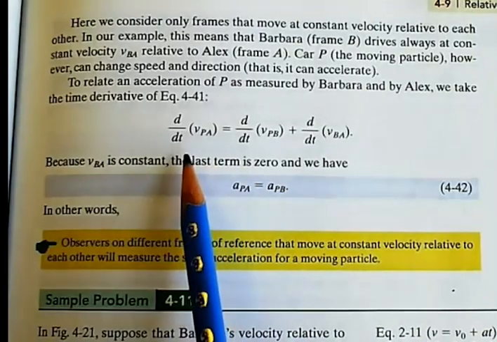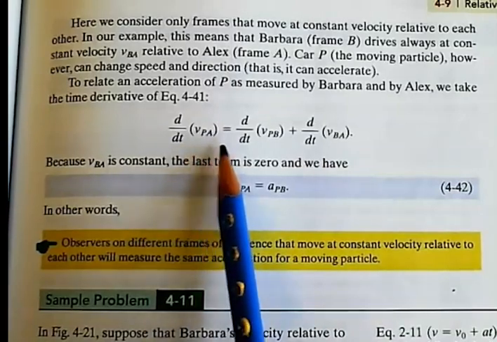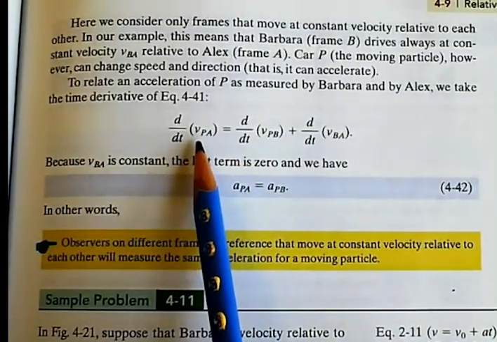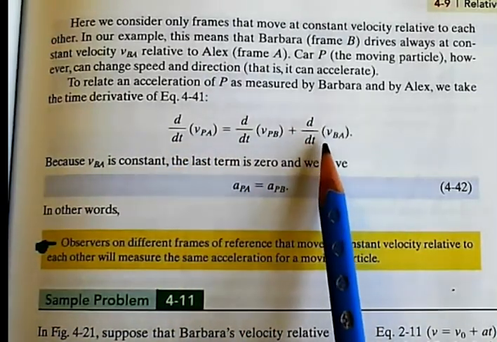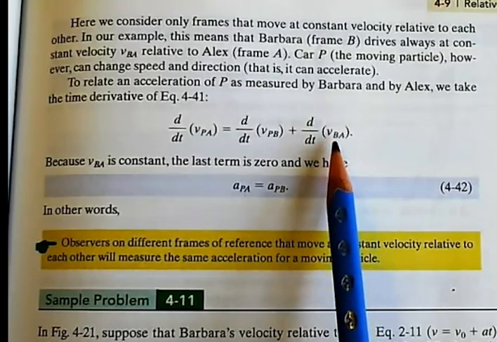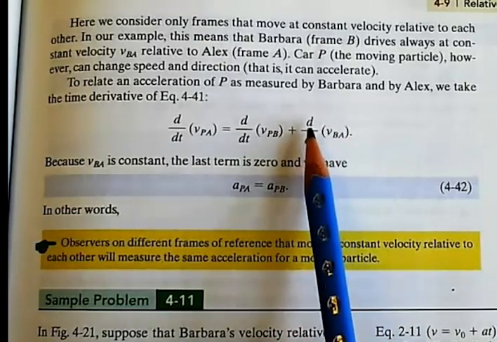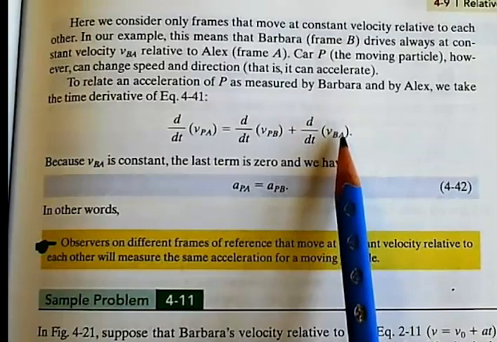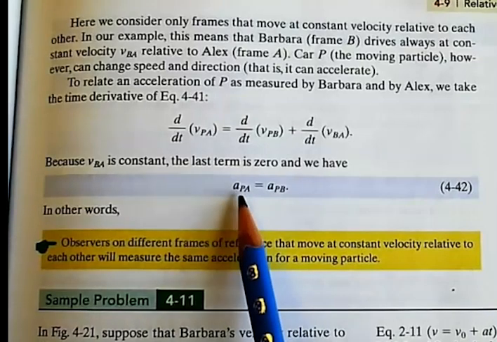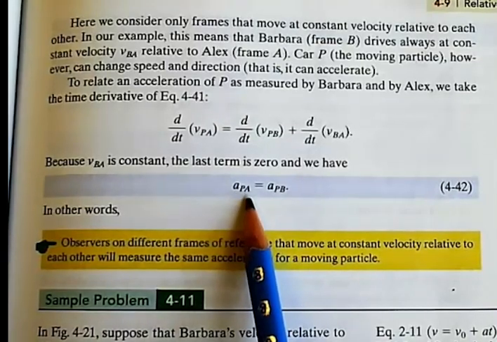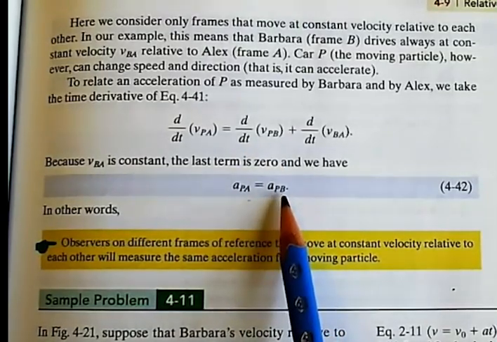So what we find in that situation, when we take our velocity equation and we take the derivative with respect to time once more, we get acceleration, right? The derivative of velocity with respect to time is acceleration. But over here, this velocity of the moving reference frame with respect to the ground, if it's moving at a constant velocity, that means this is a constant. And we know when we take the derivative of a constant, we get 0. So that tells me that the acceleration of the particle measured in reference frame A is going to be the same as the acceleration of the particle as measured in reference frame B.